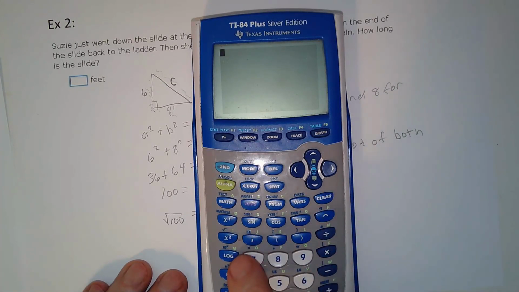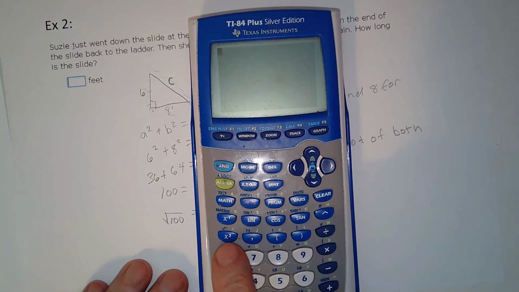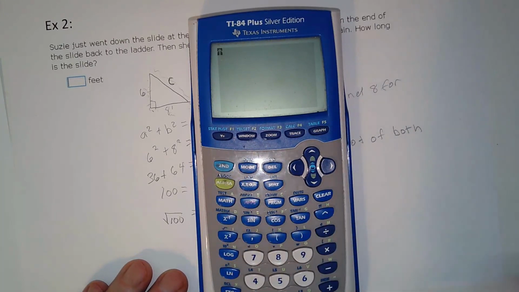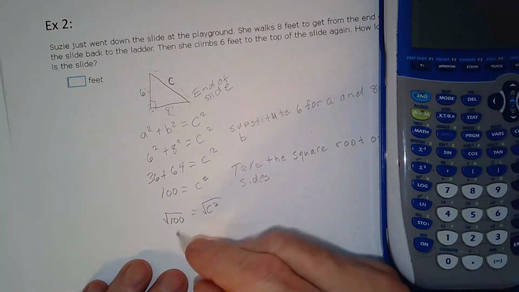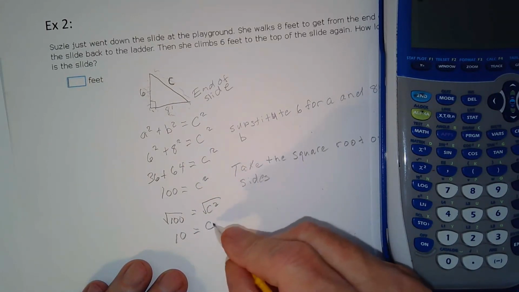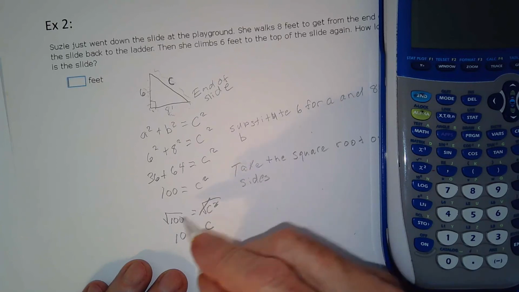and behind the x squared button is the square root, so I have to hit the second button first. You see the little arrow up there tells me that it's activated. Then I click the x squared button, which is really now the square root button. There's the square root. And then I type in the 100. I close the parentheses, and you find out that the square root of 100 is 10. So there it is. 10 equals the square root of c squared, and remember the square root of c squared is really just c.